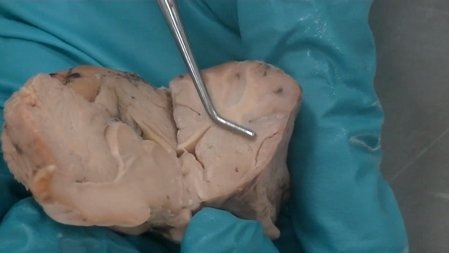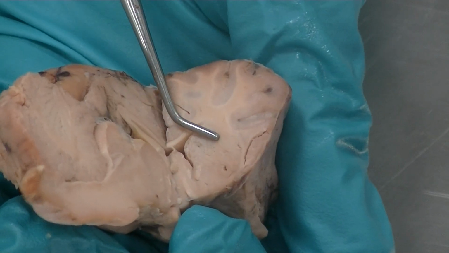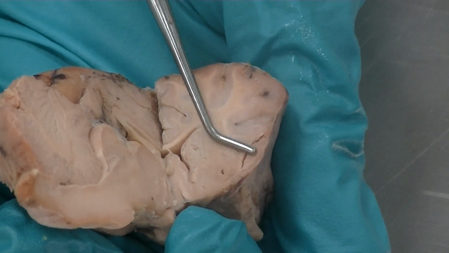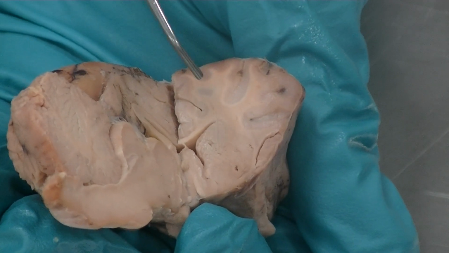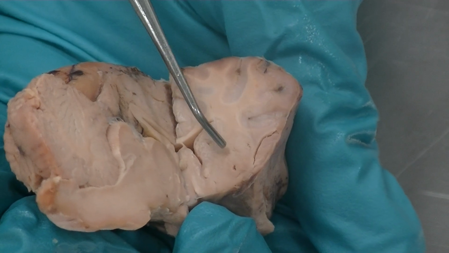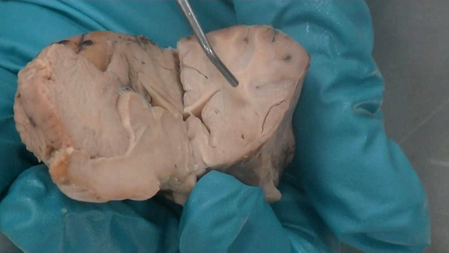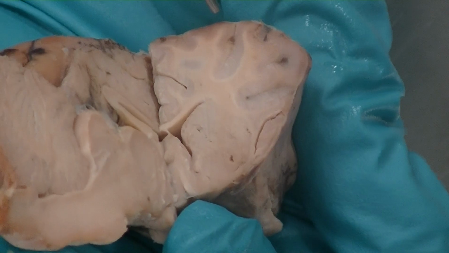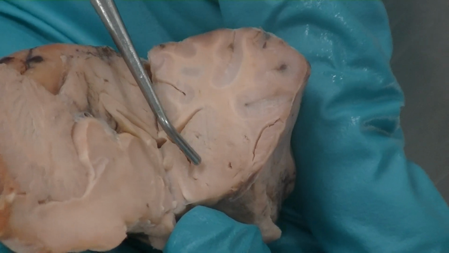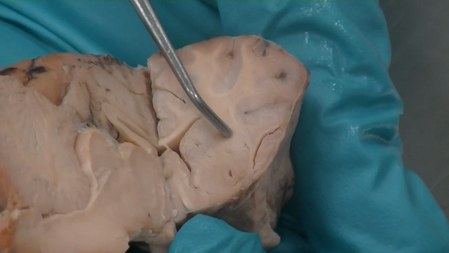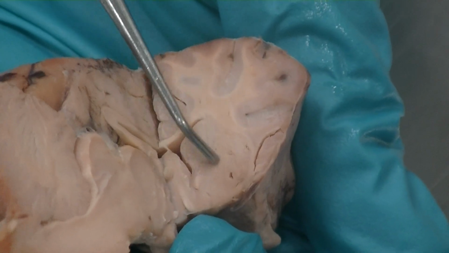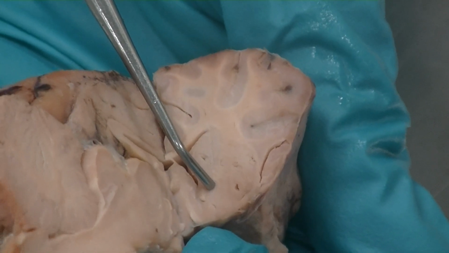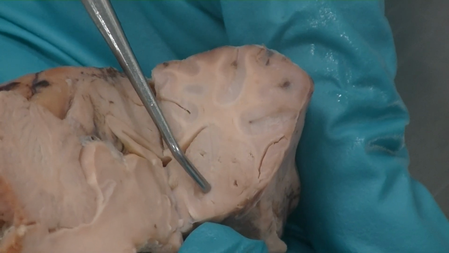Now let's look at the ventral aspect of that particular region, the part which I'm touching with the probe now. Matthew, if you can focus a little bit more on this area. If you look at this region closely, here we see intermixing of the white matter and grey matter, and that is what your internal capsule is.